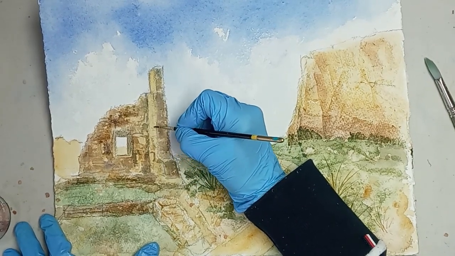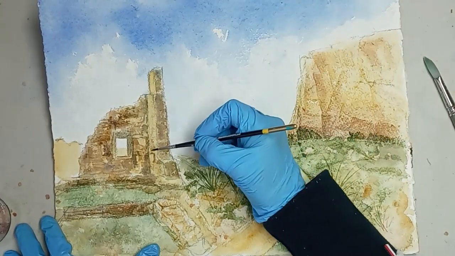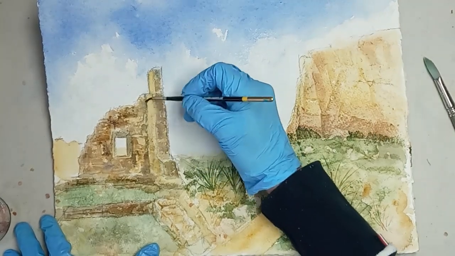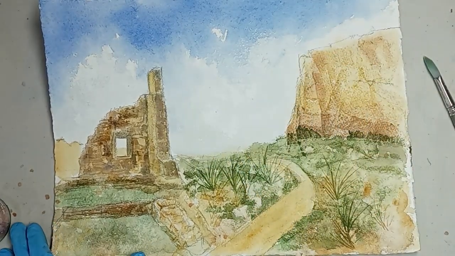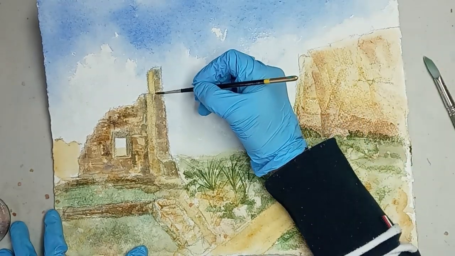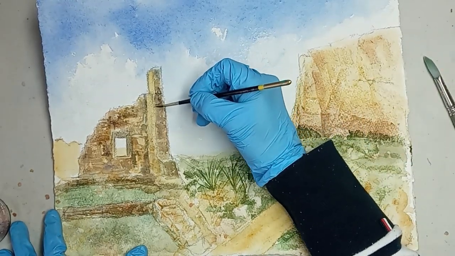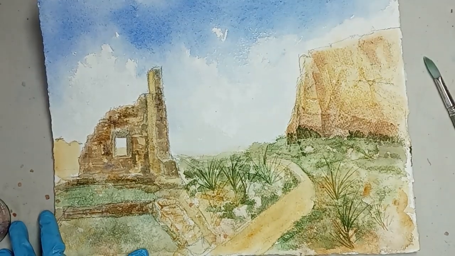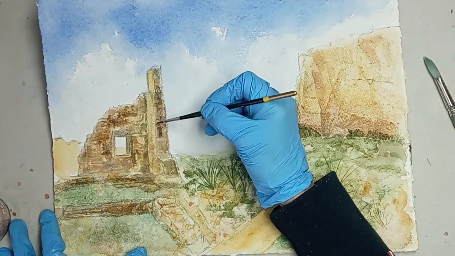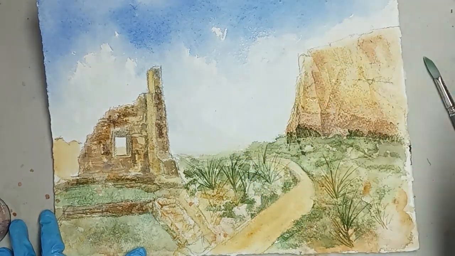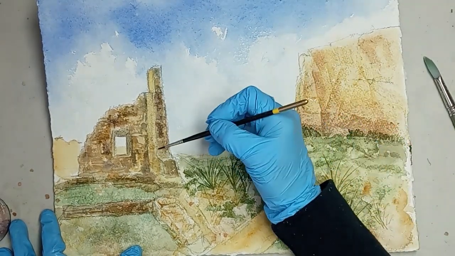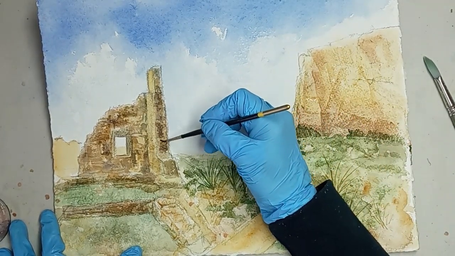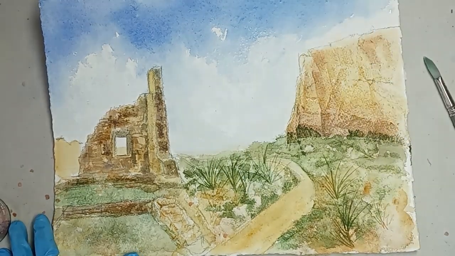And this ending part, I don't really need to be talking that much because I'm not really creating anything new. All my structures are on the paper. I'm just adding detail and shadows and small changes.